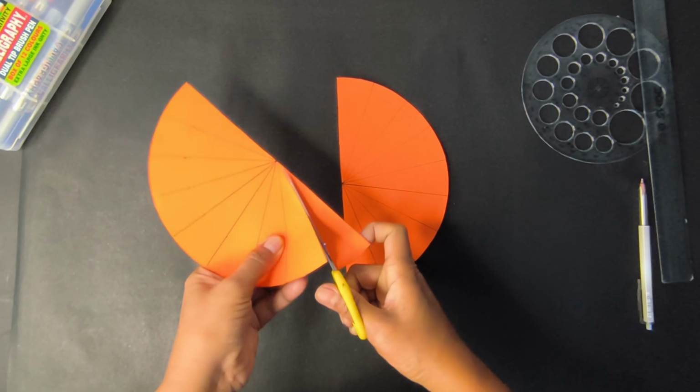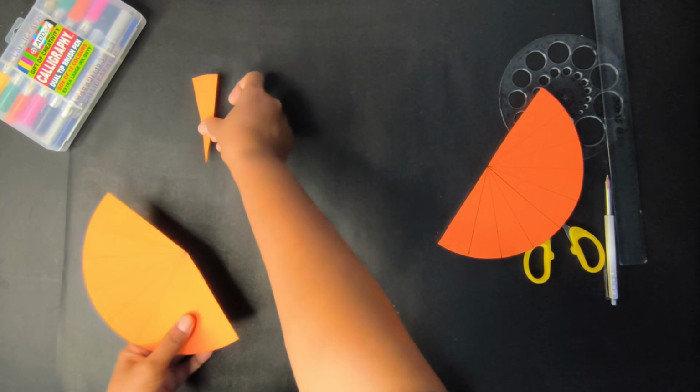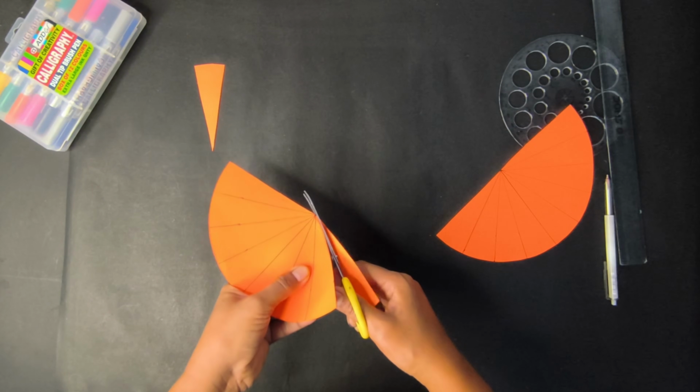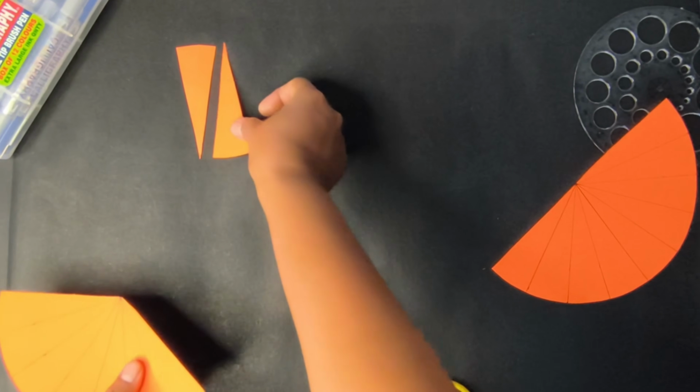After cutting, arrange them alternately, one facing up, one facing down. Repeat this with all the parts.